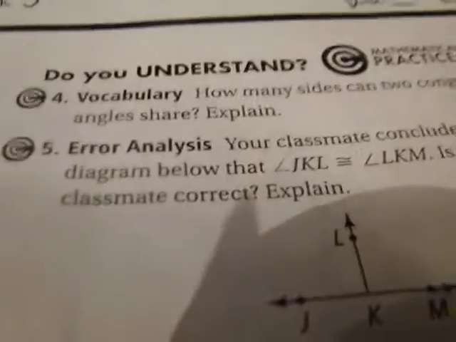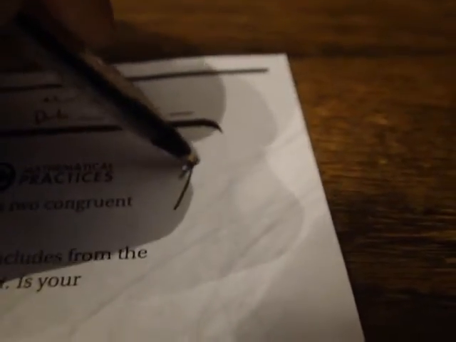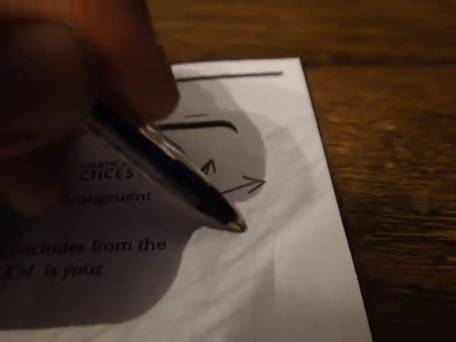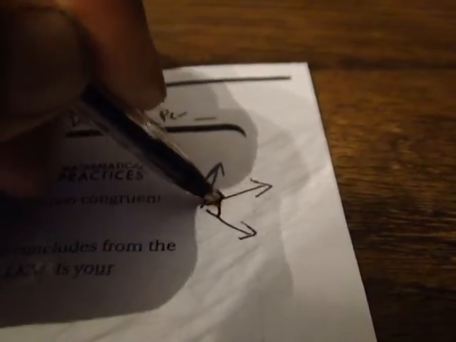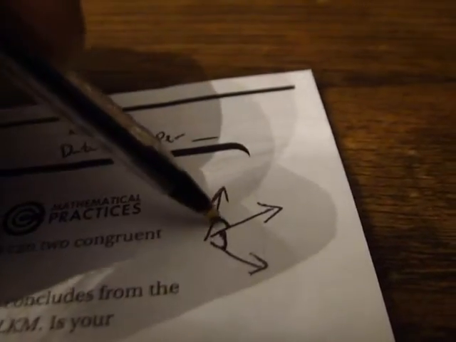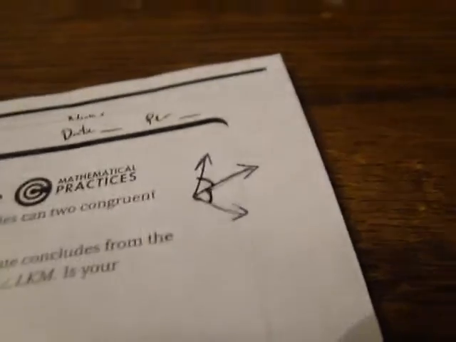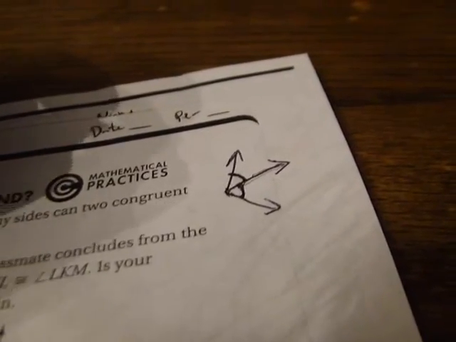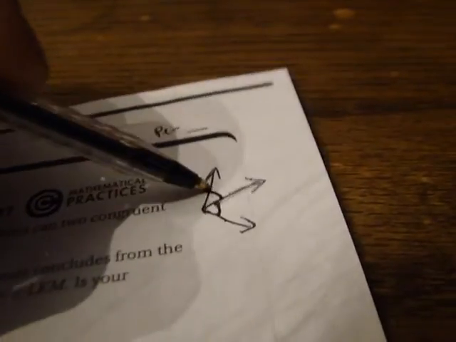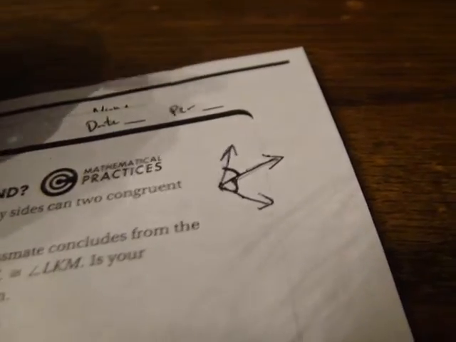How many sides can two congruent angles share? Okay. If we have two angles that are congruent, in other words, they have the same measure, well, what you can do is put them next to each other. And if these two angles have the same measure, well, then they can share just this one side. So that's probably true. They can share one side. They can't share two sides because this one and this one can't touch each other.